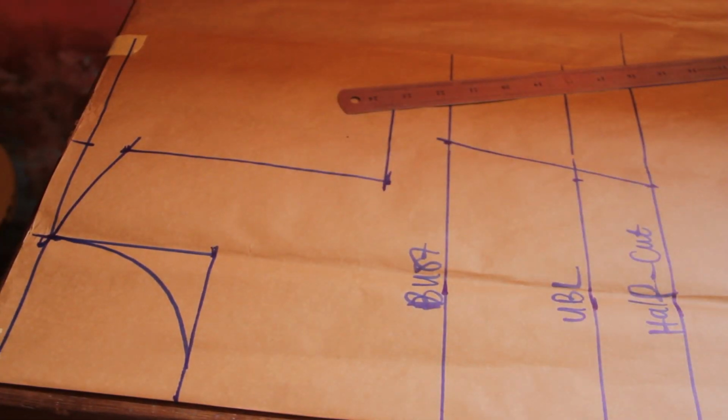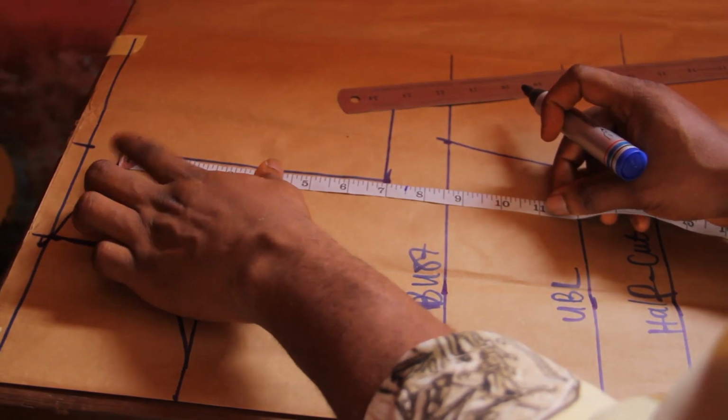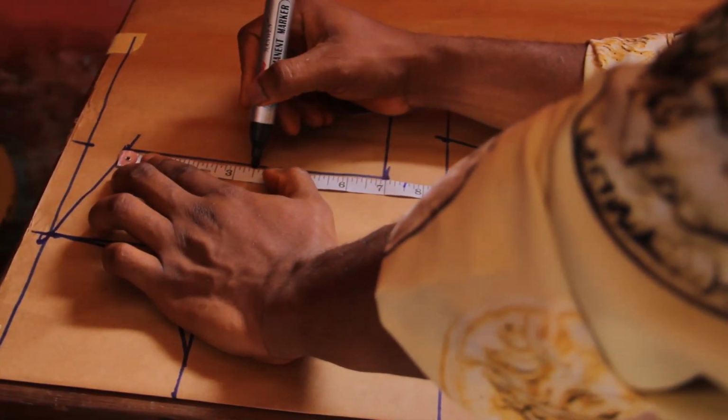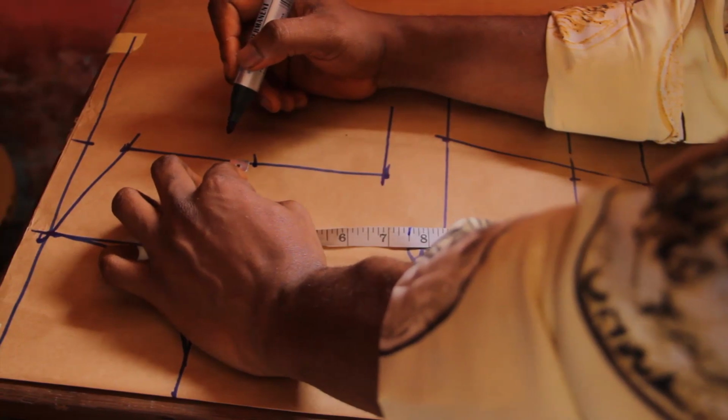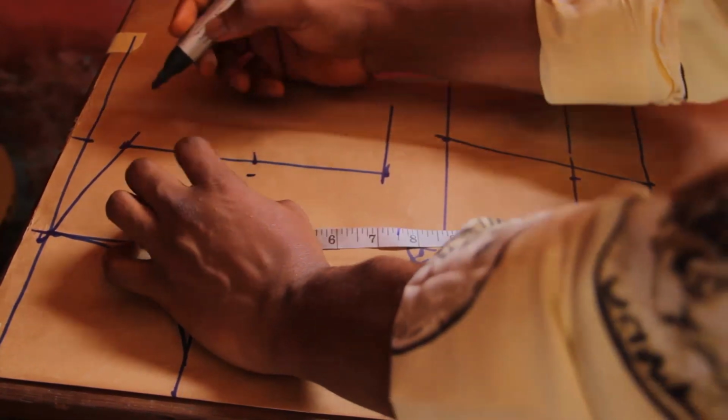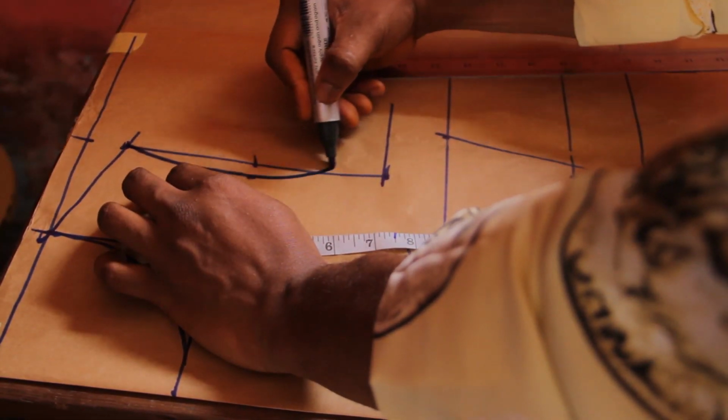When I'm done with that, I'm going to need to find the middle of my armhole. The middle of 7 is 3.5. That's 7 divided by 2, 3.5. Then I'm going to come in by ½ an inch, and then I'm going to draw my armhole curve.